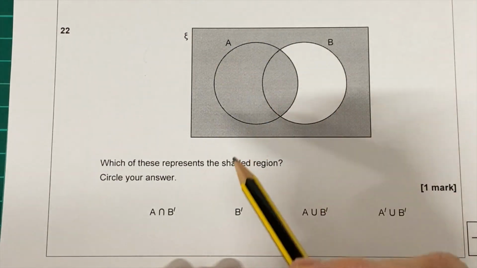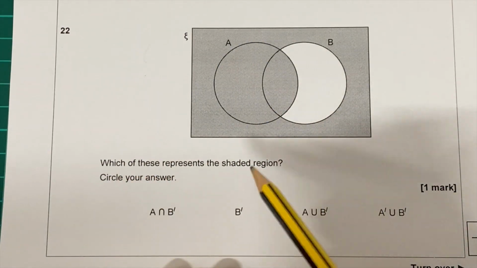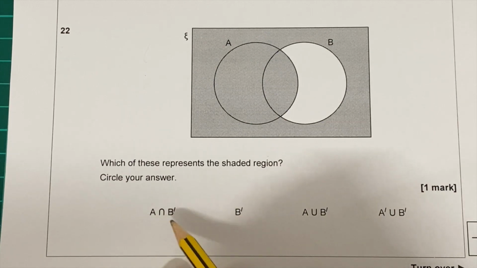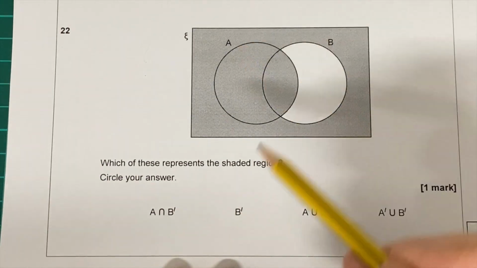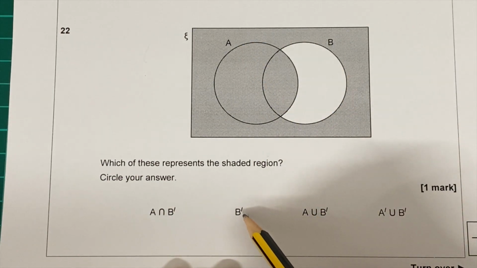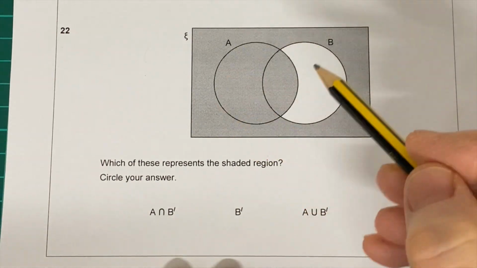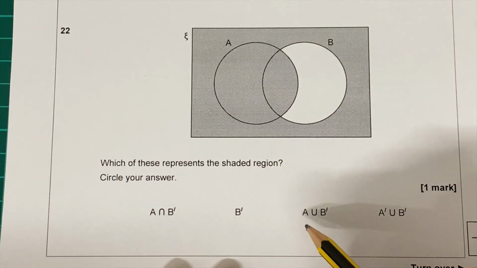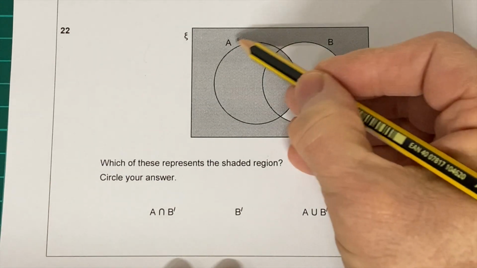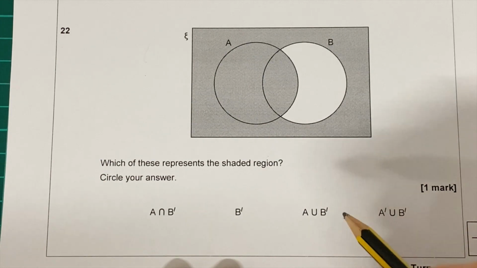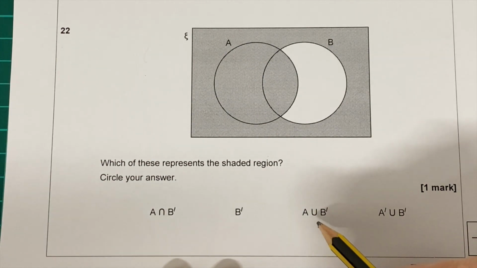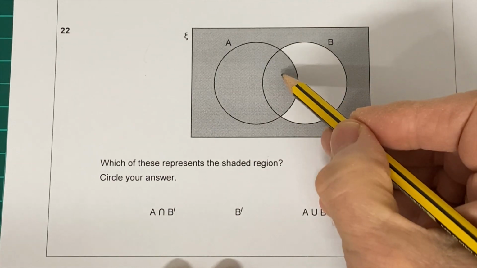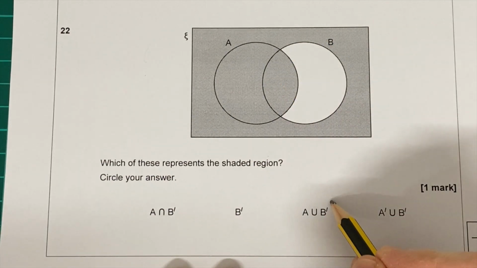Question 22, we have to identify which of these represents the shaded region. Circle your answer. So we've got that one there. That's A with the intersection of B dashed. That means everything that's outside B. B dashed is everything outside B. So B is that circle there. Everything outside of that is B dashed. A union of B dashed, that is actually the one that we want because it's everything that's in A united with, I always think of union as united with, joined with, everything that's outside of B. So it includes that area there. So it is that one there.